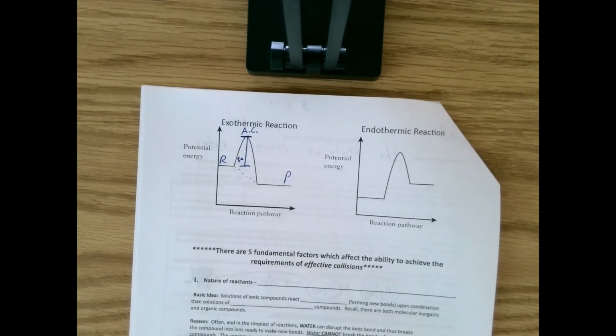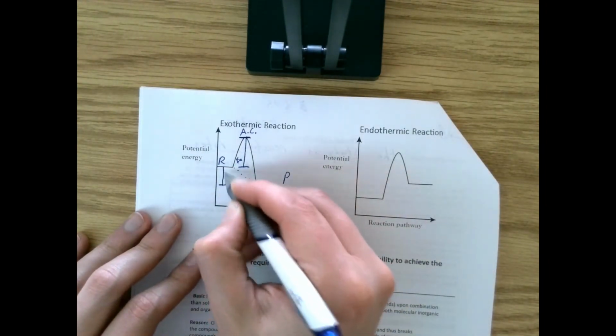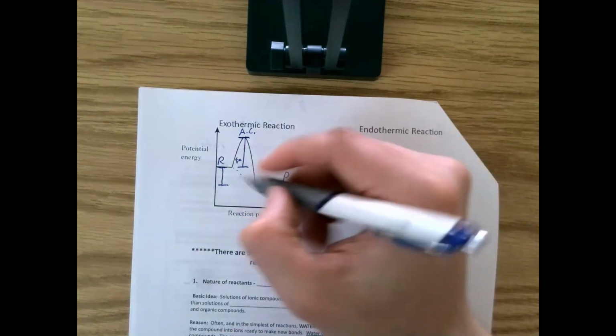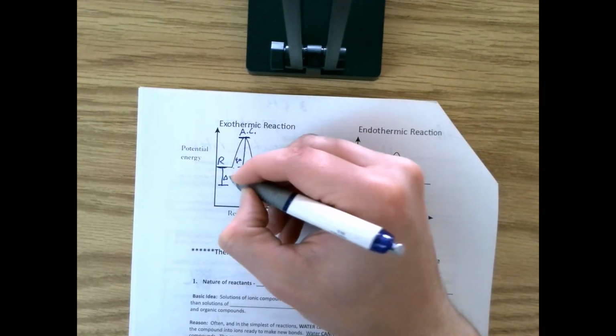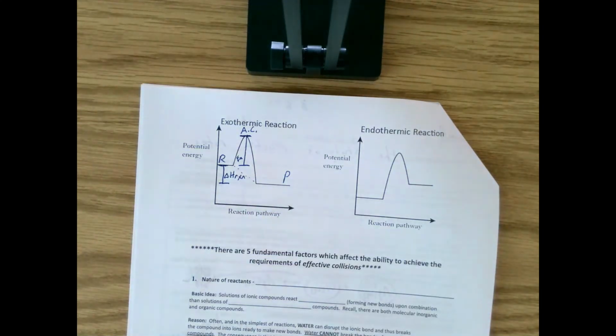So we have to go to that high energy state and then become products. What would I call the energy difference between here and there? So what's the symbol for that? Delta H of reaction, yeah. Good job. So the delta H here is negative because it's exothermic.